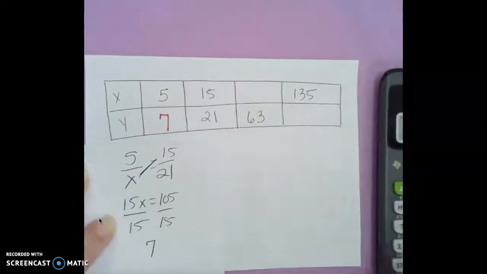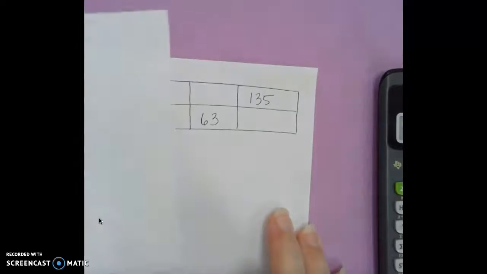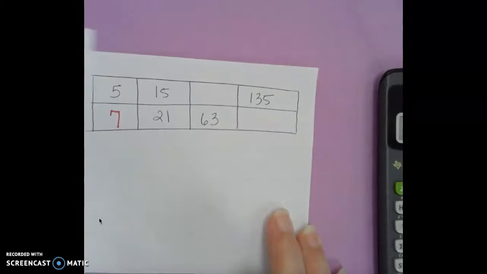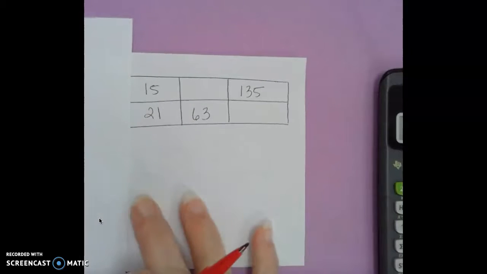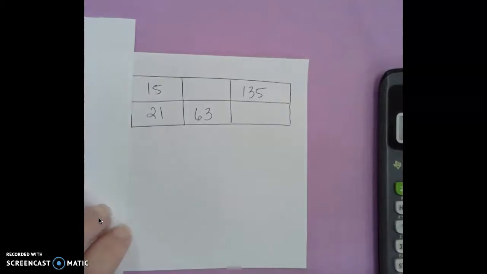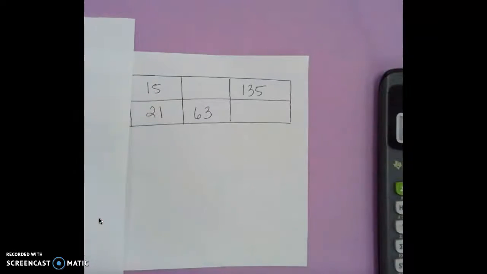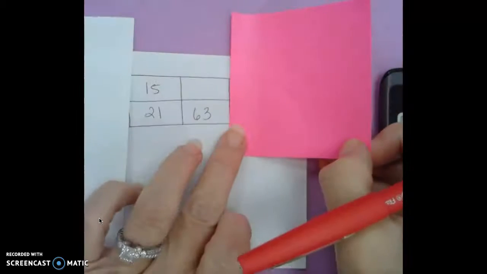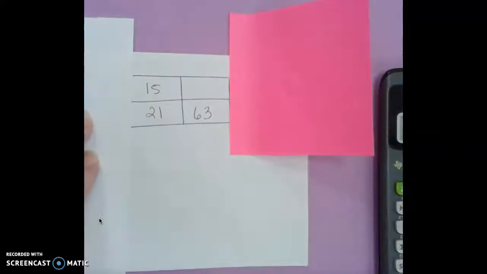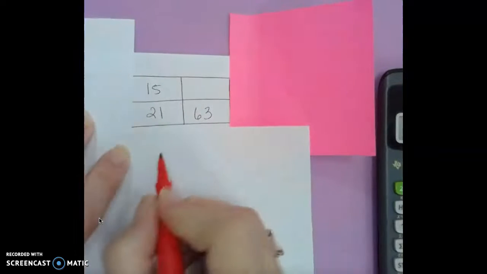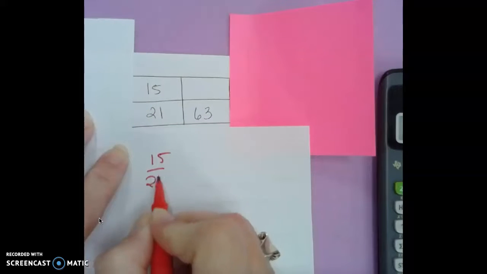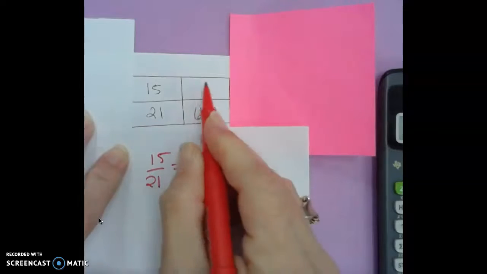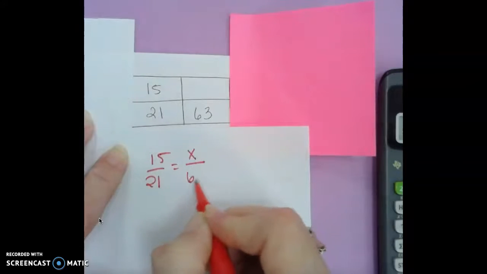So if I keep looking in my table, I can't solve that because there's too many things missing. But I could look at that. Well, not too much junk up here. I could look at that part and see how to solve it. So if we do 15 over 21 and set that, just put the x for that.